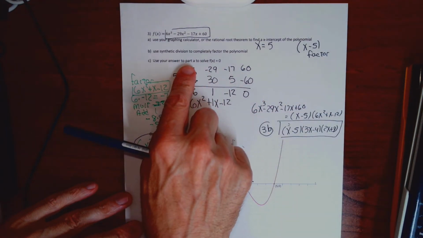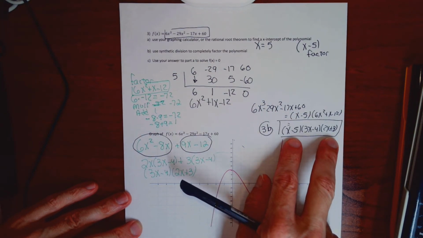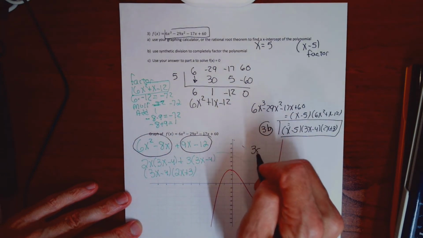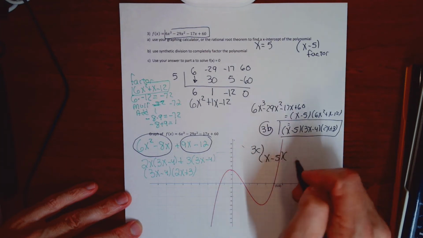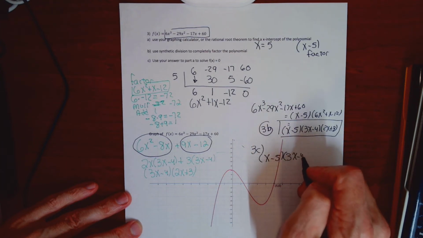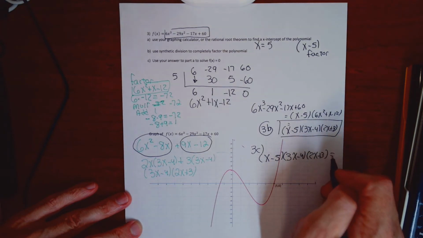3c just wants me to solve the function equal to 0. To do that, this is equal to the function. I'll just set this equal to 0. So for 3c, I'm going to set x minus 5 times 3x minus 4 times 2x plus 3 equal to 0.